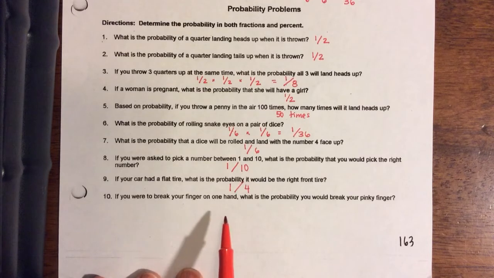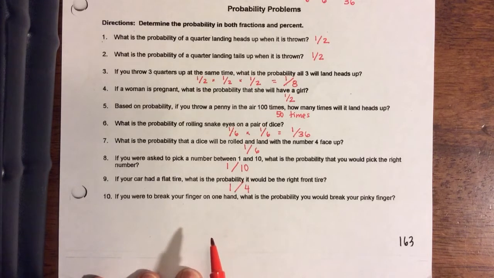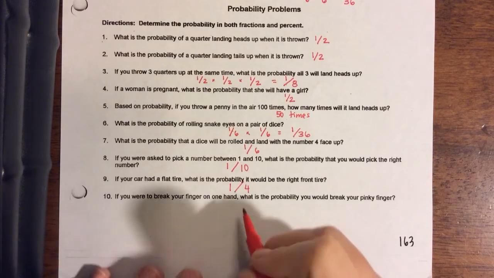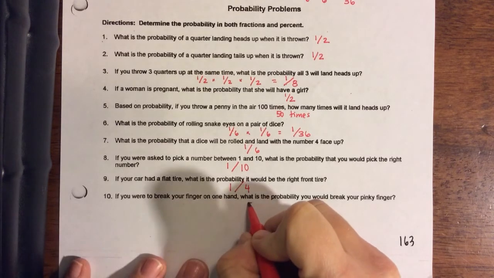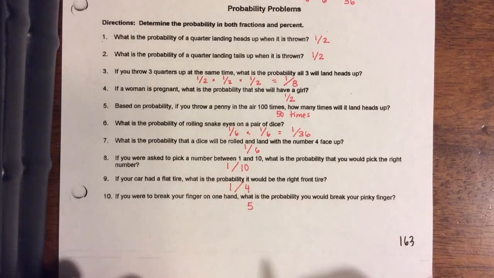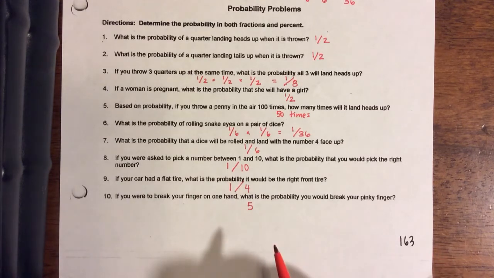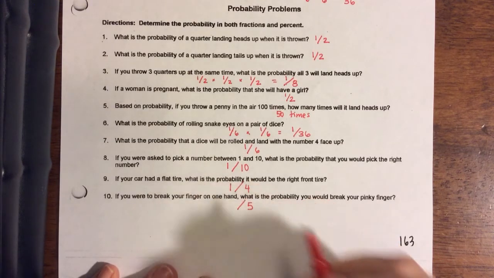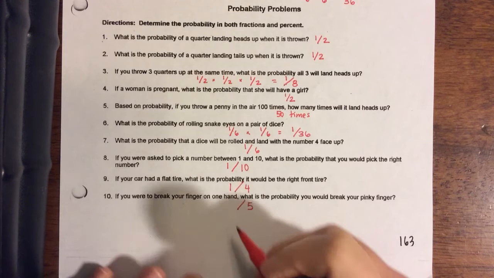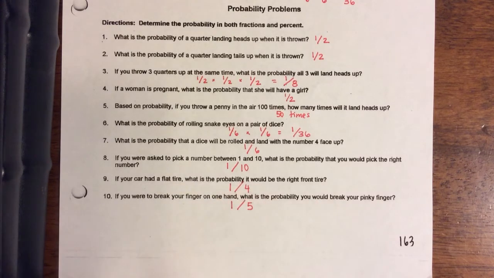And if you were to break a finger on one hand, what's the probability you'd break your pinky finger? You have 5 fingers. A lot of people like to say the thumb isn't a finger, but it's a finger in this case. So we have 5 fingers, and the probability that we would break the pinky is going to be 1, so 1/5.